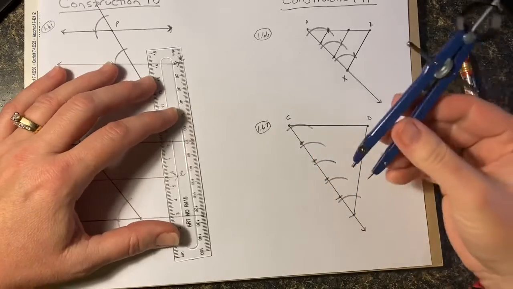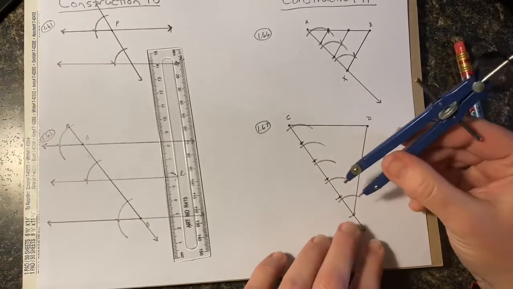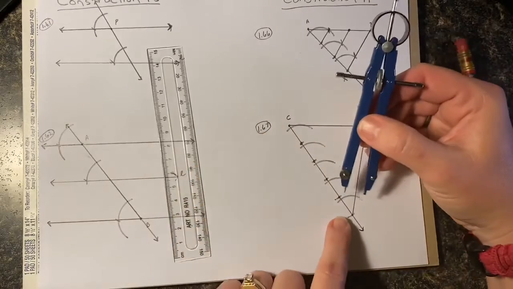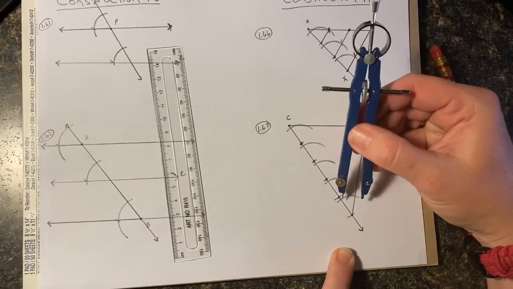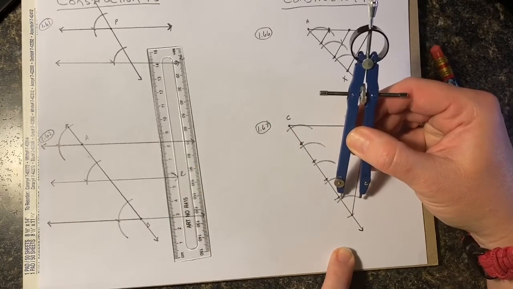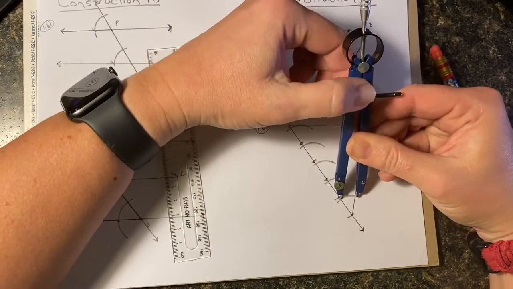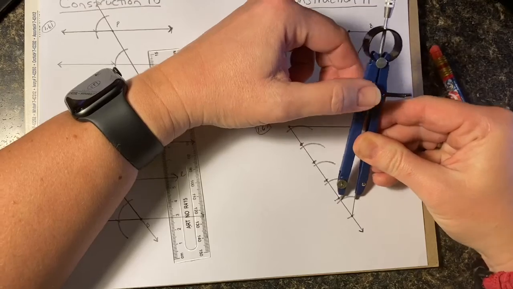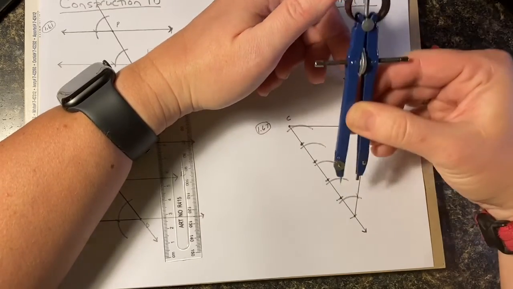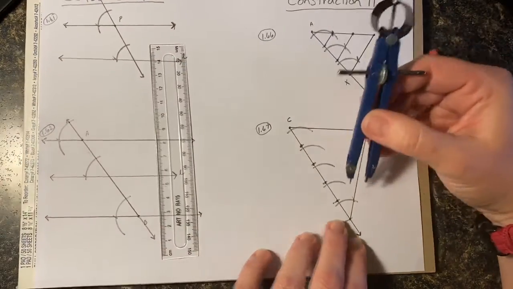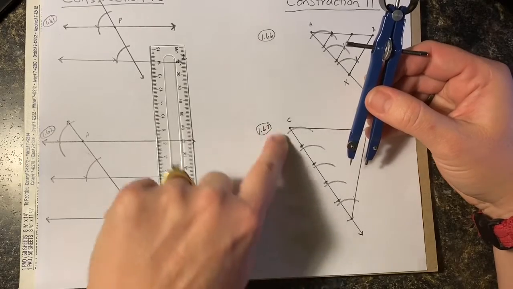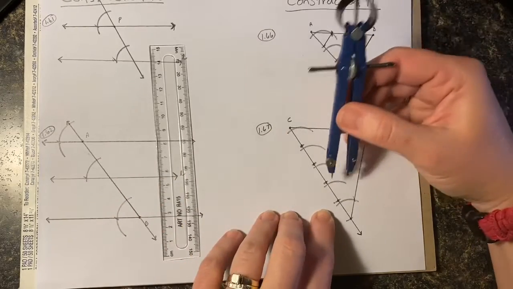Now with our point on the ray, we're going to measure our arc. So I'm going to put my point on the ray and measure my arc. It's a little short one. Now, at each of the arcs that we made for the other points, we're going to put this measurement.